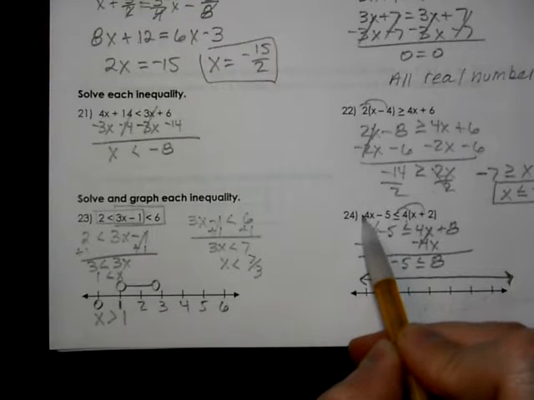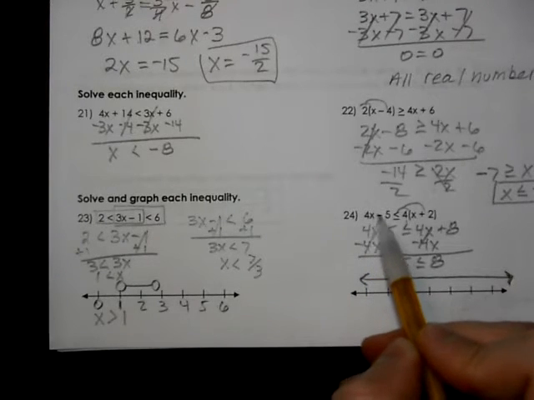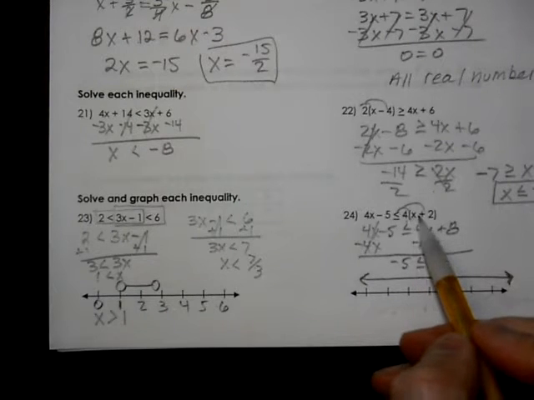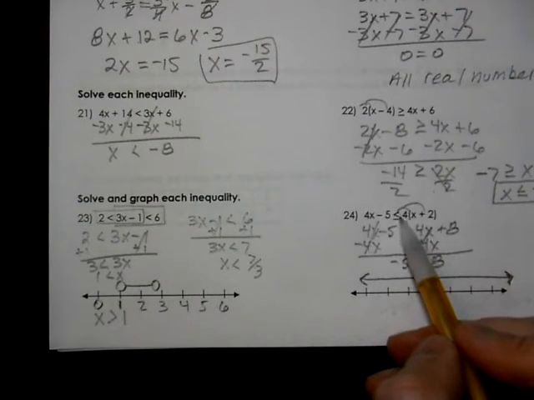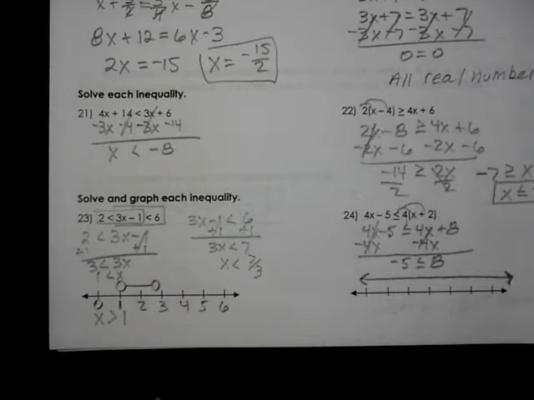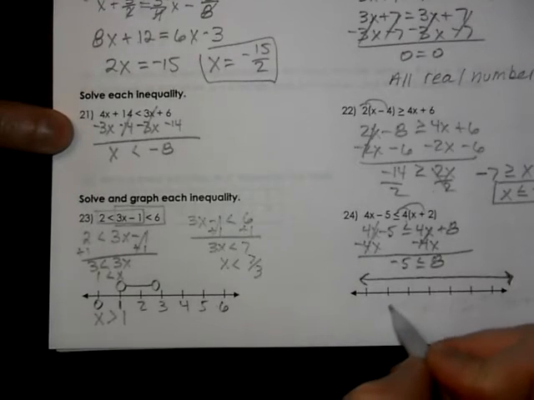Plug in a -5. You're going to get -20. -5 more is -25. Plug in a -5 here to give you -3. 4 times that is -12. -12 is greater than or equal to -25. Another true statement. You've got to try each of those scenarios to be sure that your answer makes sense. So it's any number is going to work. It's all real solutions.